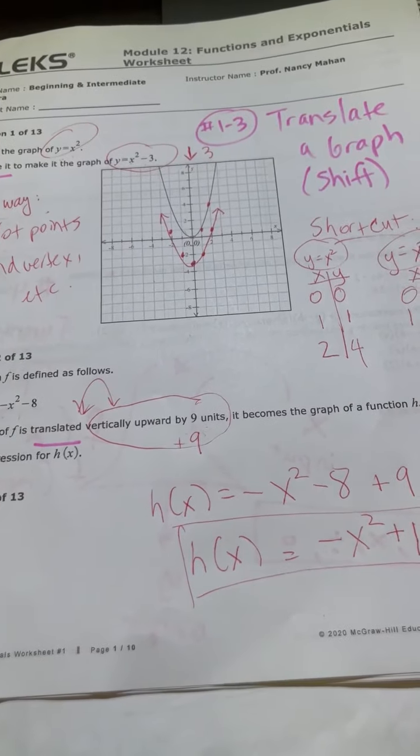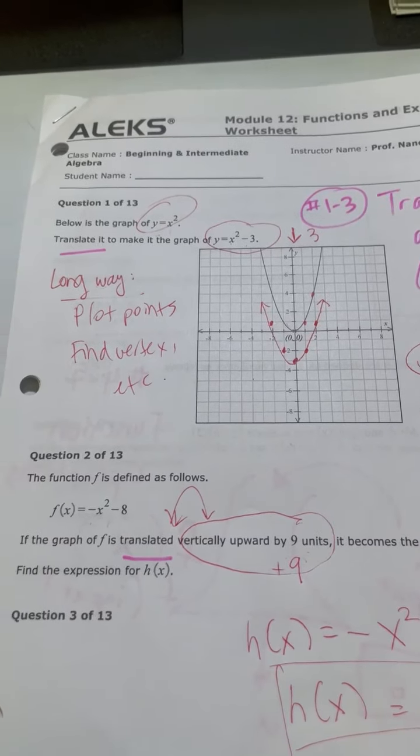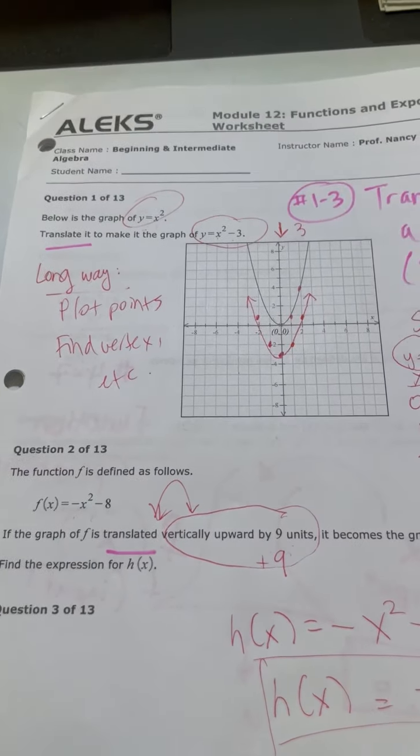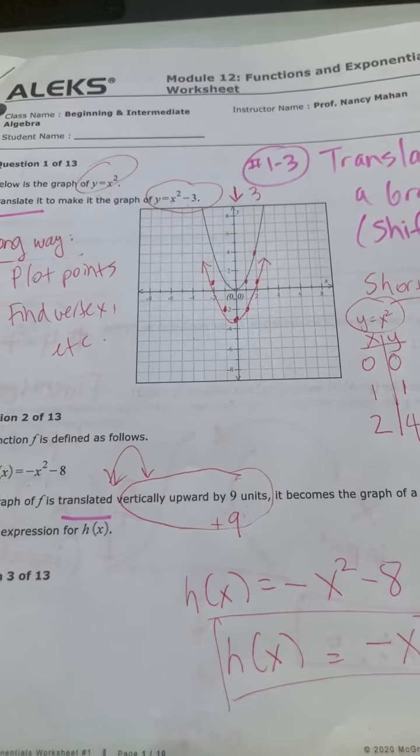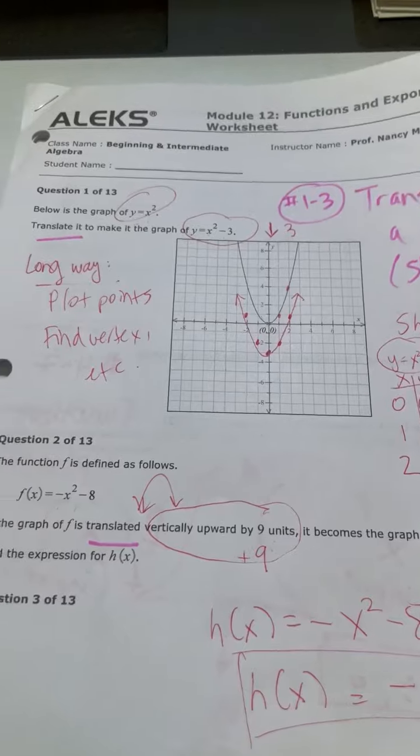Does that make sense? So now the question is, well, what happens if you want to move it left to right? So when you move it left to right, instead of adding or subtracting from the y value, guess what you're going to be doing? You're going to add or subtract from the x value. So let's look at the next page.